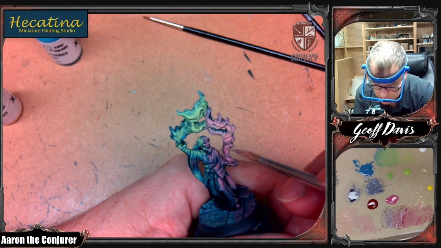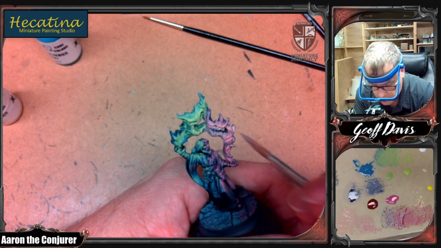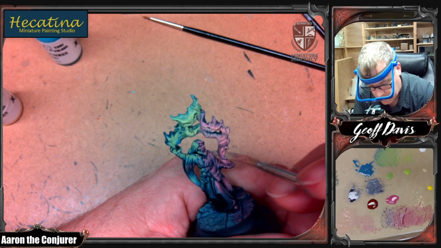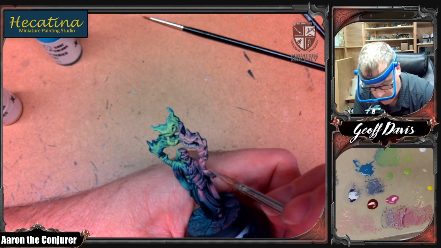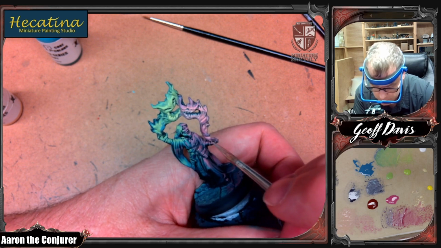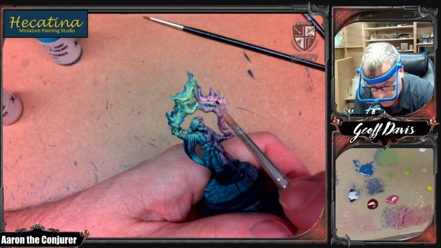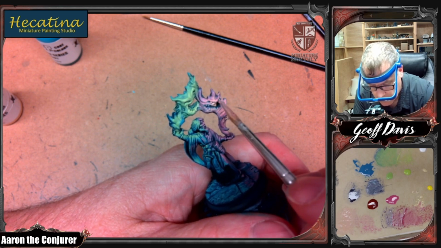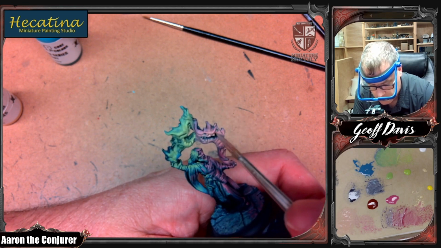In fact, quite often when I do this, I'll use a skin tone as opposed to a yellow, because it has a similar effect to adding just a tiny bit of yellow, but it's a little bit more controllable. But while we're doing OSL, we do want a little bit of intensity. And this definitely gets it for us.